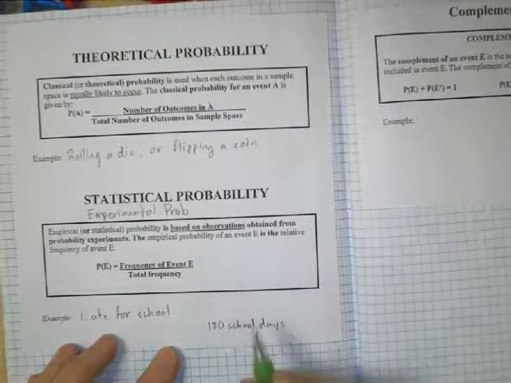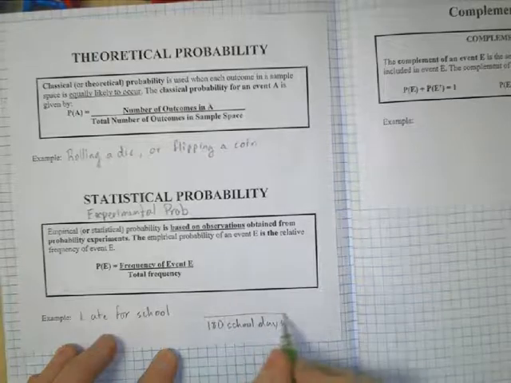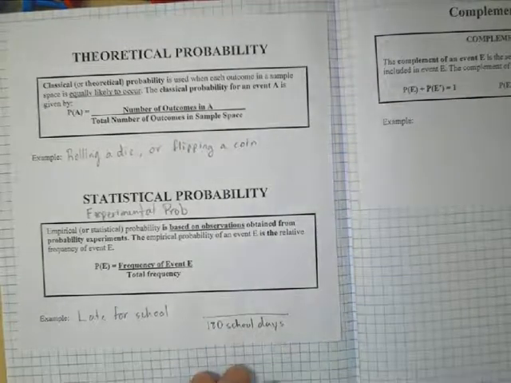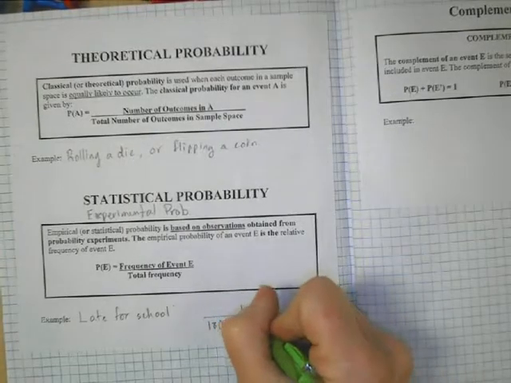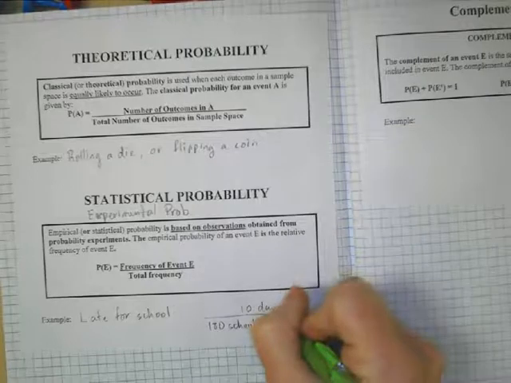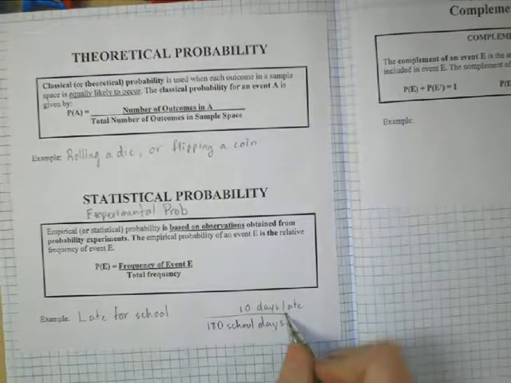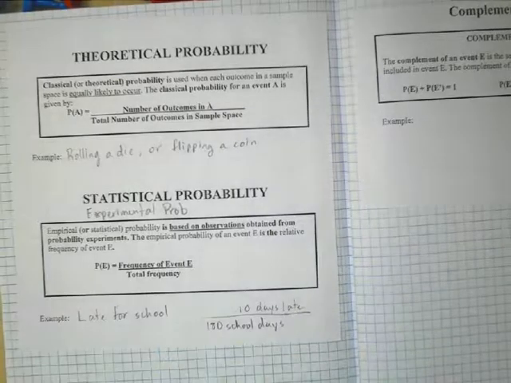That's the total number of days that we've looked at. And perhaps Ms. Castro has been late for school 10 times. 10 days late. I should have centered that. Sorry about that. Ms. Castro was late for school 10 days. Okay, so what's the probability that I'm going to be late on any given day?